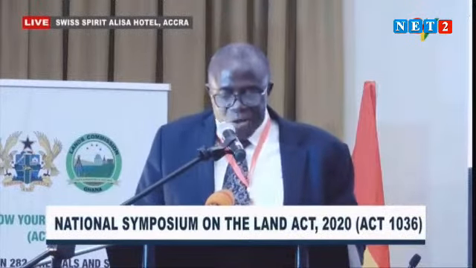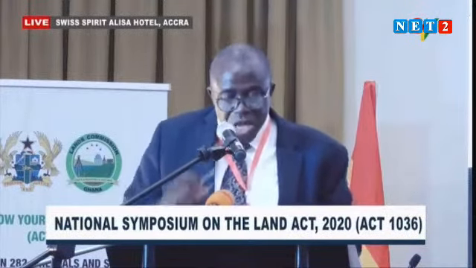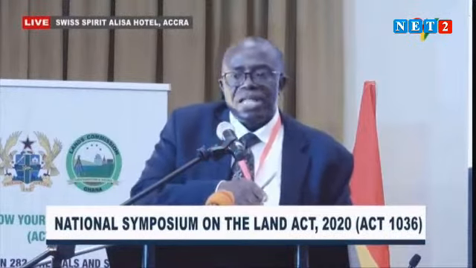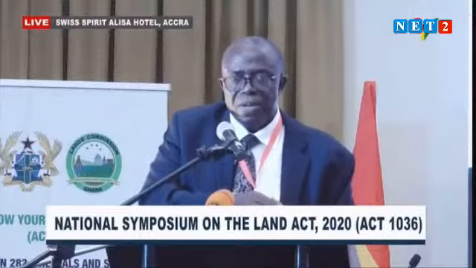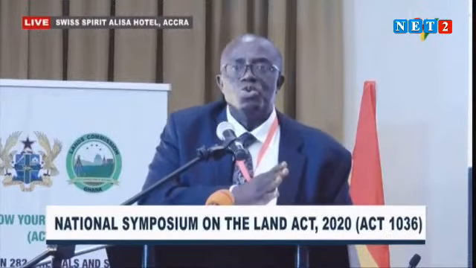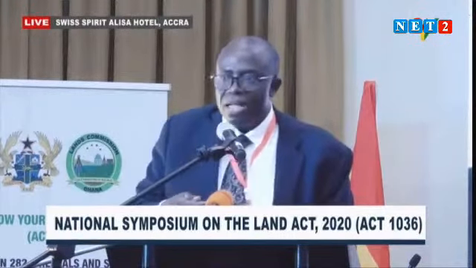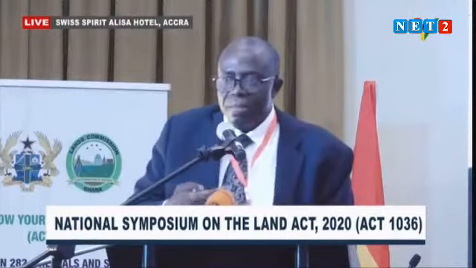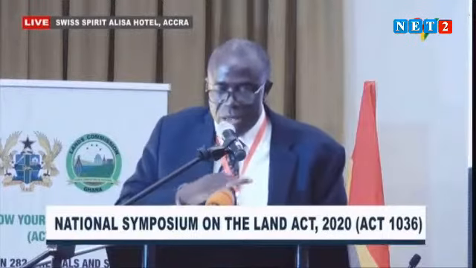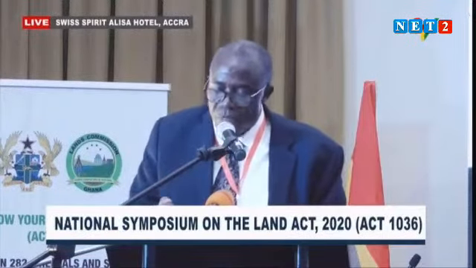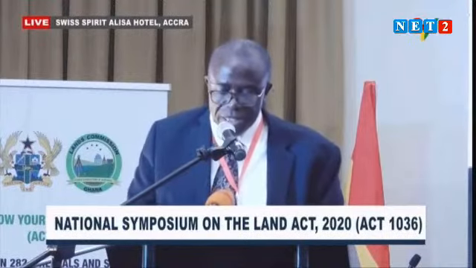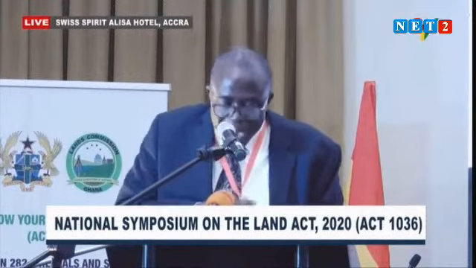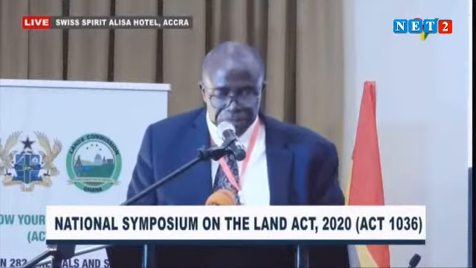The present position under the Land Act is that where a property is jointly acquired, there is a presumption now. Where there is a couple, and a property is acquired during marriage, we presume that it is jointly acquired. But where there is evidence to prove that it is not a jointly acquired property, then it is a different thing. So the presumption is that once you acquire the property during marriage, it is deemed to be a joint property, apart from a few exceptions.